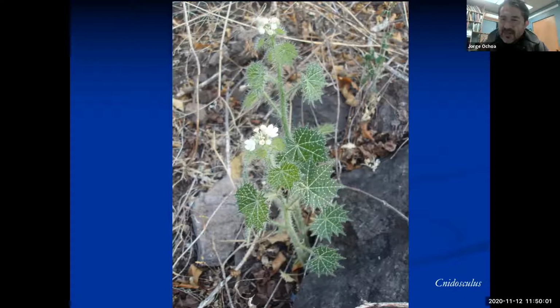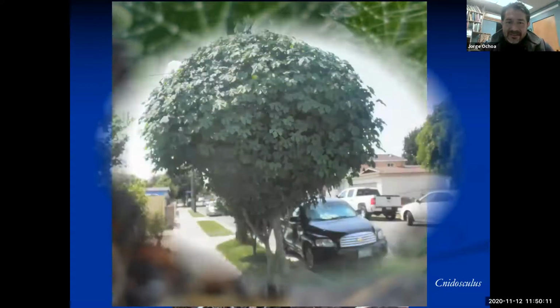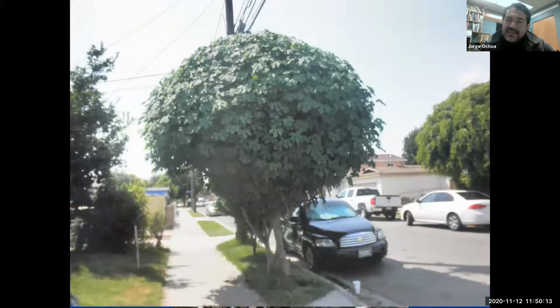So this is a wild form that I photographed in Baja California with the flowers, and I was very careful around it because I did not want it to get any of those. But here is a selection that you can see growing outside in Long Beach in Southern California. This is from Central America.